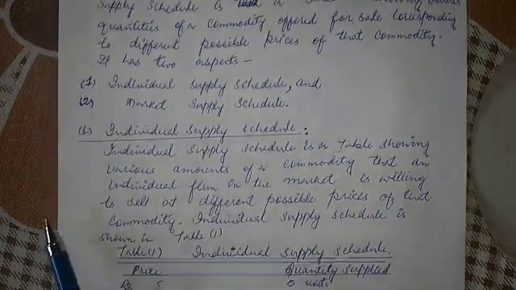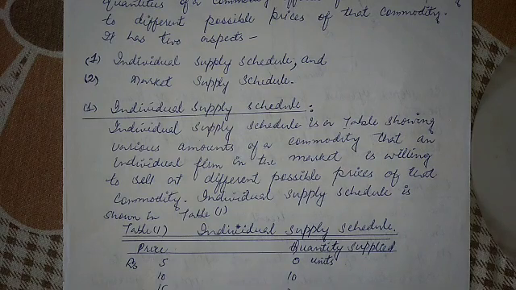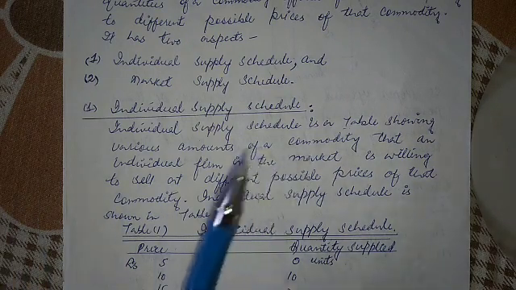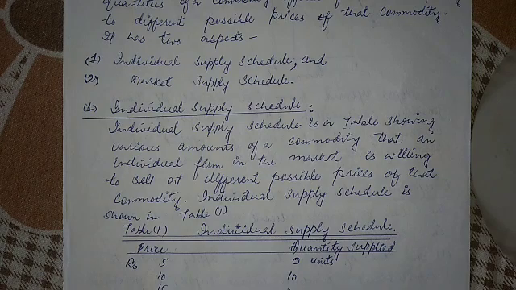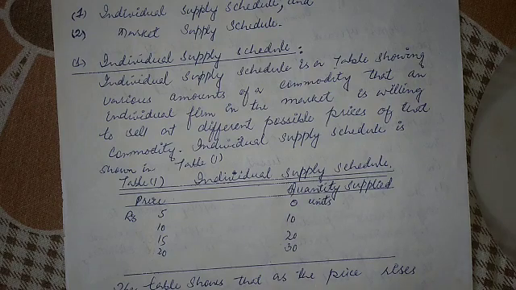You see, what is individual supply schedule? Individual supply schedule is a table showing various amounts of a commodity that an individual firm in the market is willing to sell at different possible prices of that commodity.